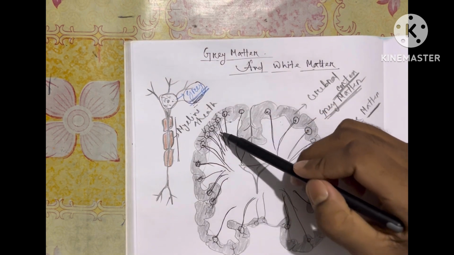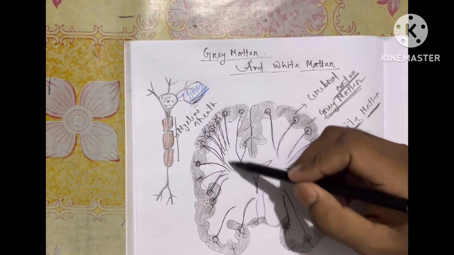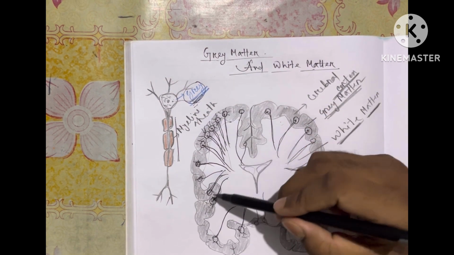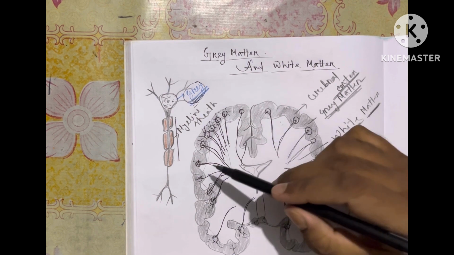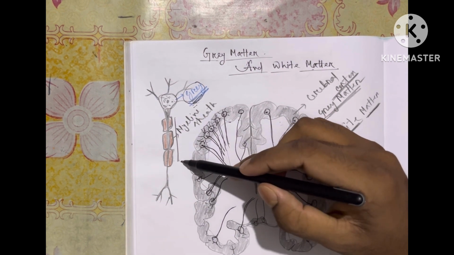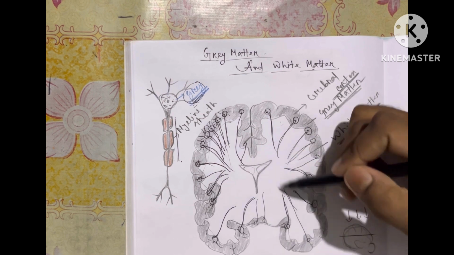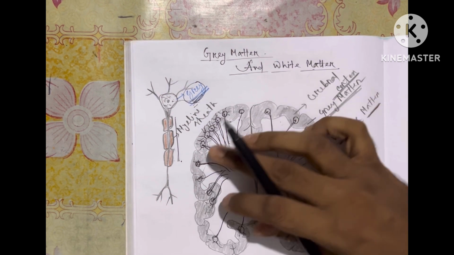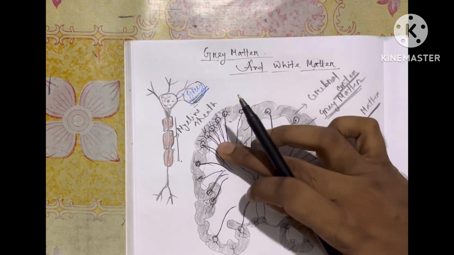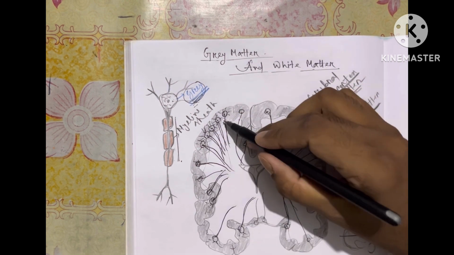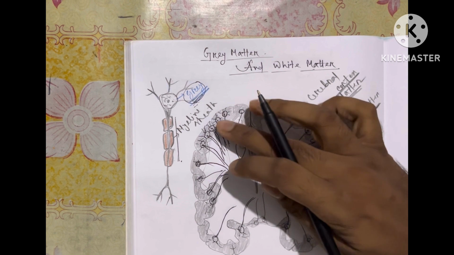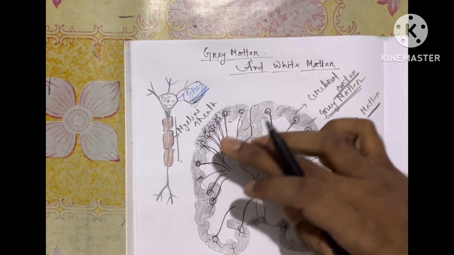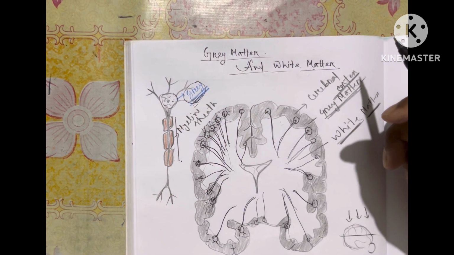And if cell bodies are present, then definitely there will be axon terminals, definitely axons will come down, and those axons are myelinated axons. When millions of axons are continuously coming, and they form an accumulation inside the middle, because they cannot form accumulation at the periphery, because the periphery is already occupied by neuronal cell bodies.